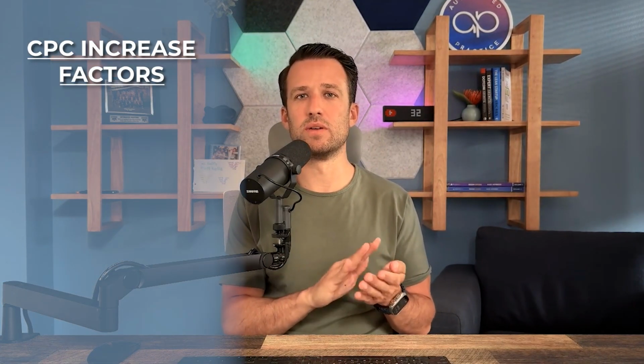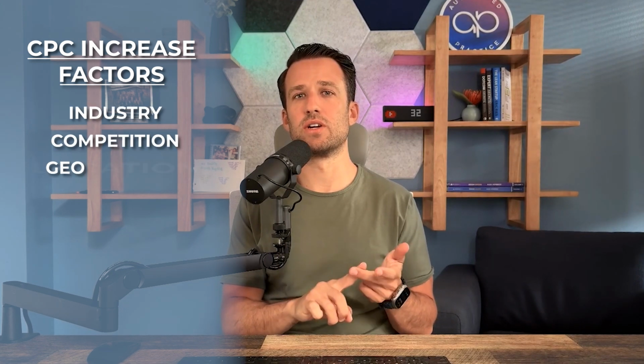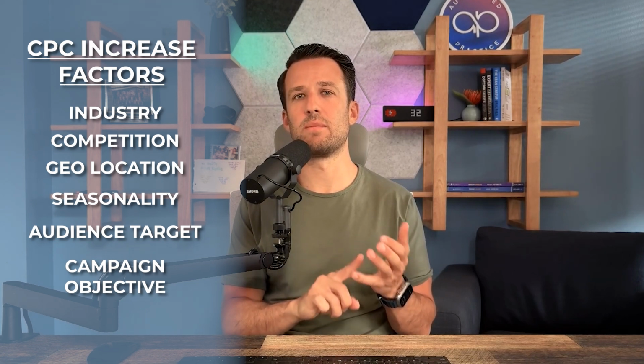If it's more expensive to show your ad, then the cost per click is going to rise as well. Again, you may be okay with that, but a lot of those same factors that increase the CPM are going to increase your cost per click, like industry or competition, your geographic location, seasonality, your audience targeting, and campaign objectives.